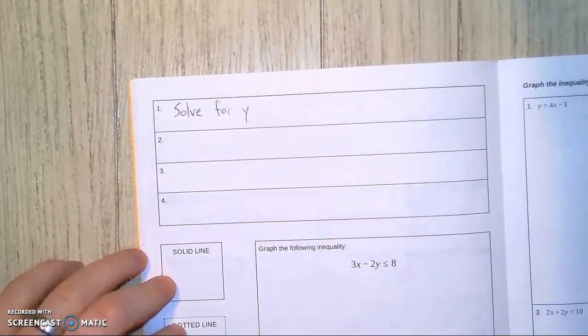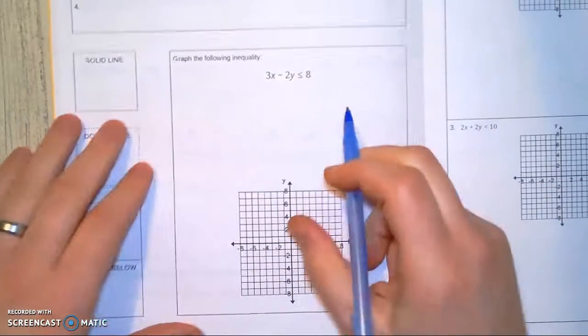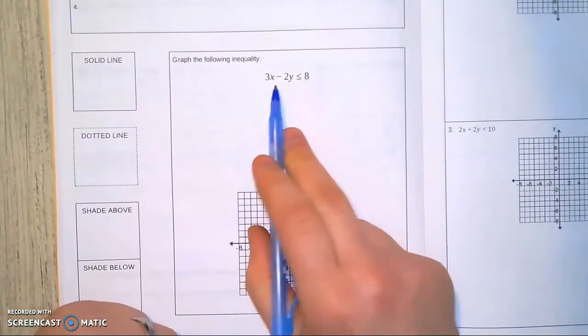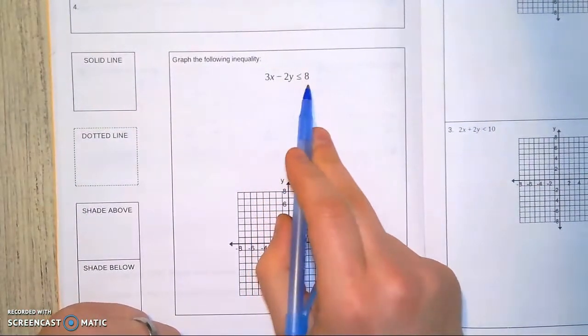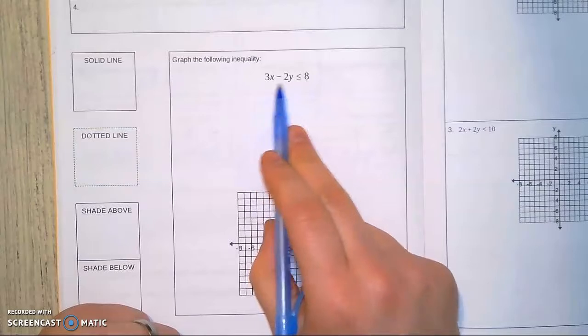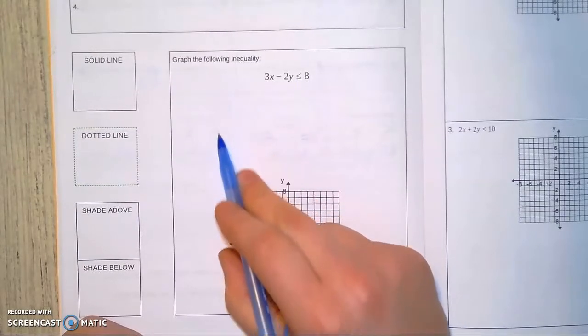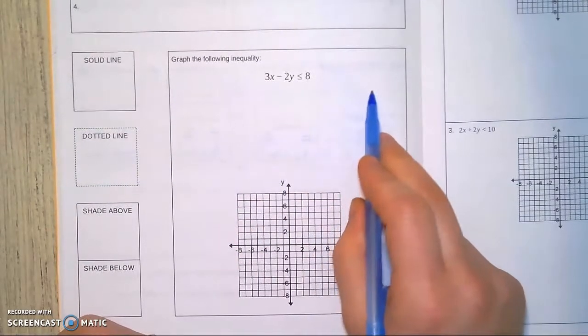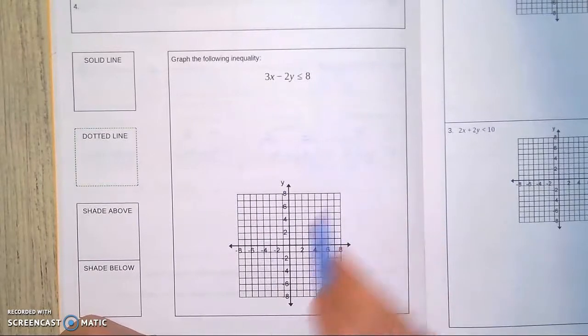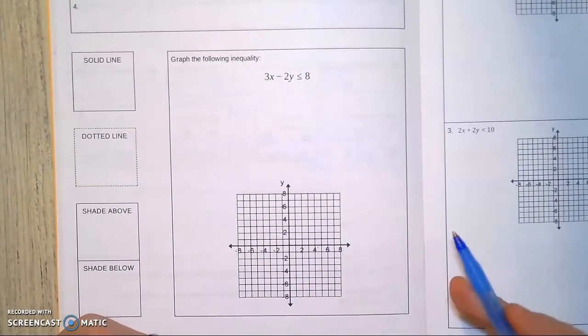And right away, this is a little different than if it was a linear equation, because you might notice this is written in standard form, ax plus by equals c. And if it was an equation, if that was an equal sign, we could do y equals 0, find the x-intercept. We could do x equals 0, find the y-intercept. And using our intercepts, we'd be able to graph the line.